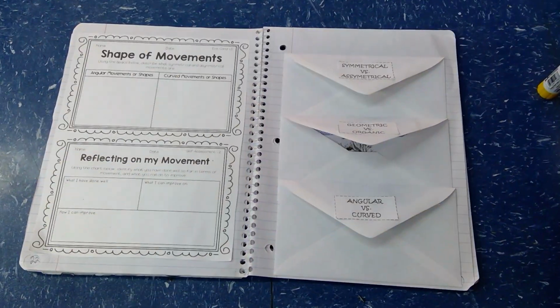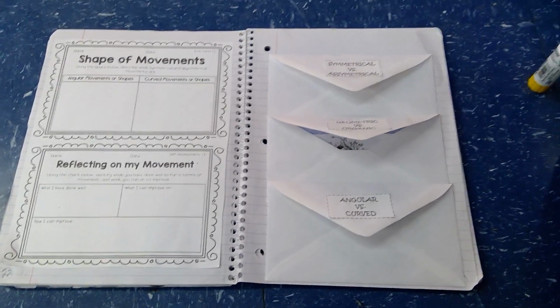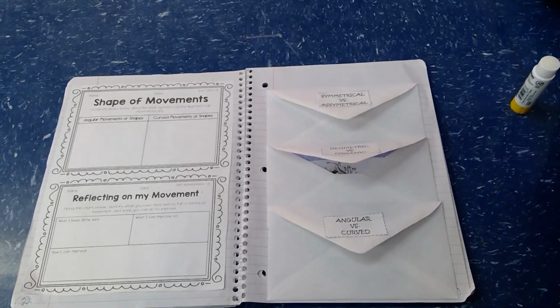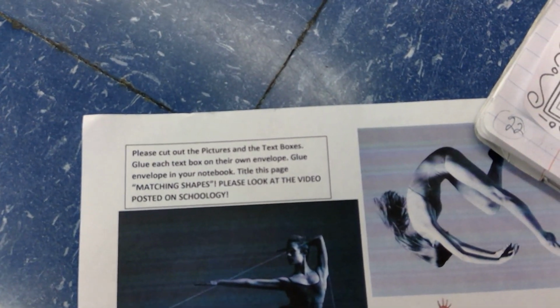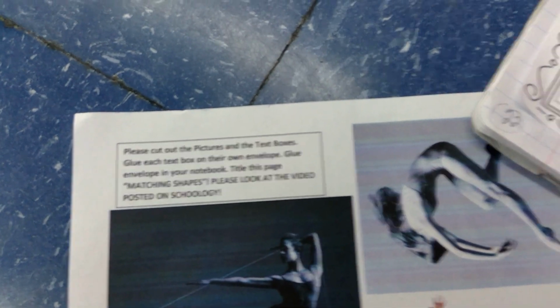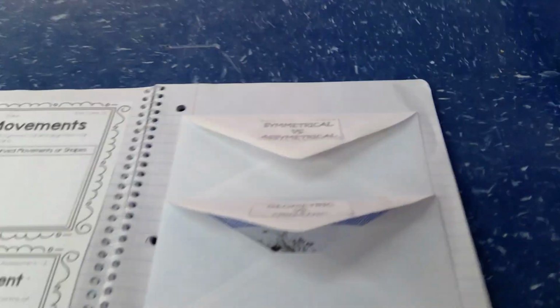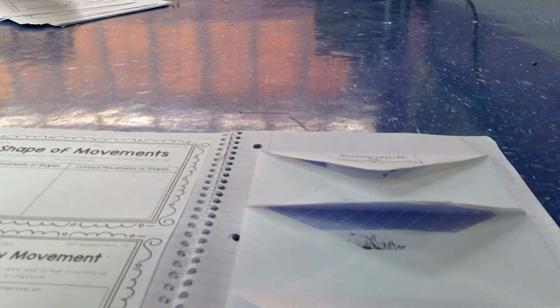And look at that. Ooh, it's a little bright. There we go. Look at that. Now we're done. Done, except for the title. That's the last thing that we have to add. The title is called Matching Shapes. So guess what I'm going to add? The title. At the very top, named it Matching Shapes. So I'm going to write it in.